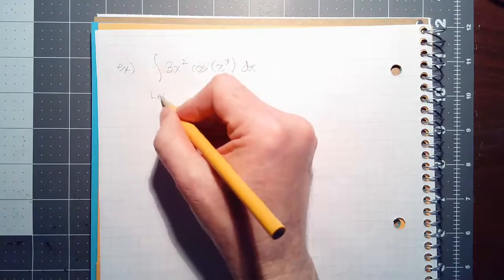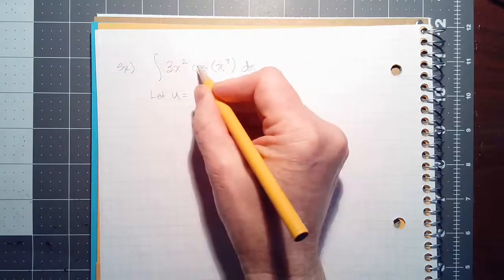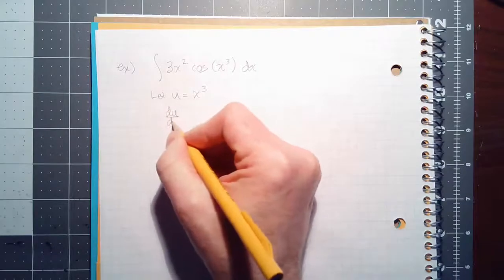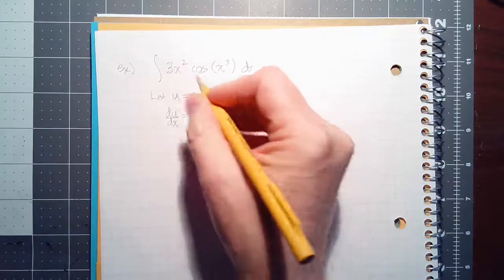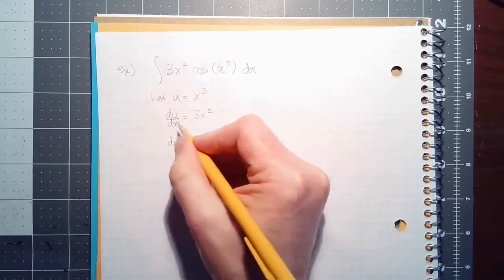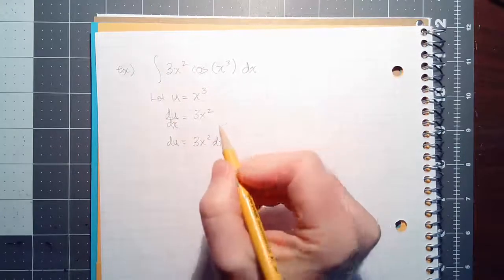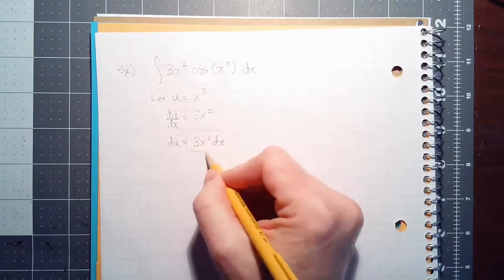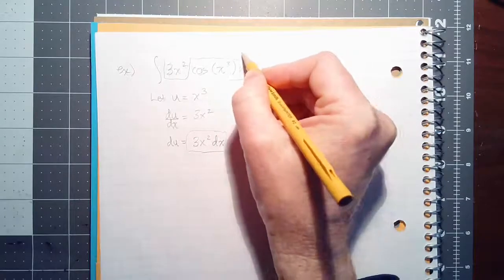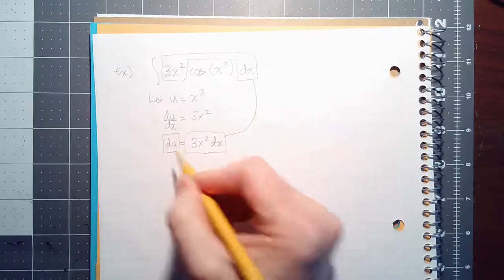We're going to let U equal the function that is occupying the input of this other function. So in this case, x cubed. And then you find its derivative. So that would be 3x squared. I noticed that that's this other piece. Perfect. So then what you do is isolate the du by multiplying both sides by the dx, so that I can see that this entire 3x squared piece right here matches all of this material right here. So all of that will get replaced with du.